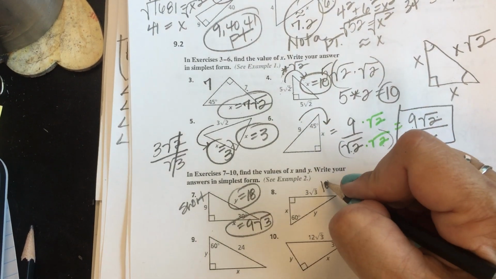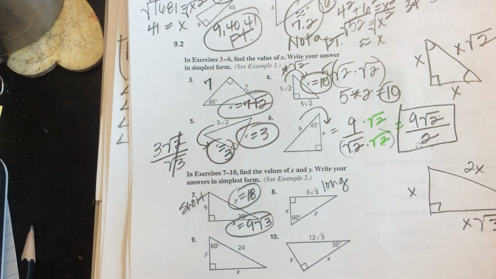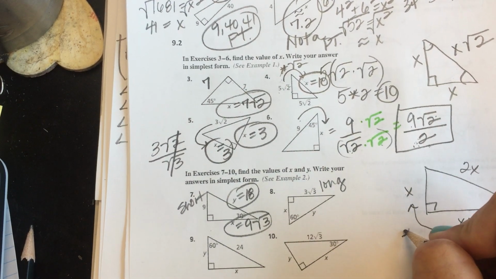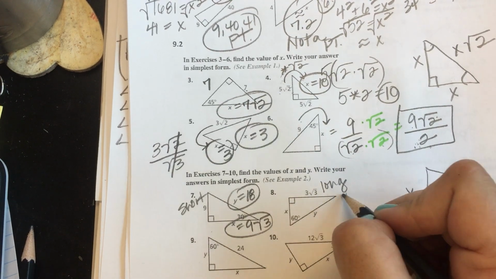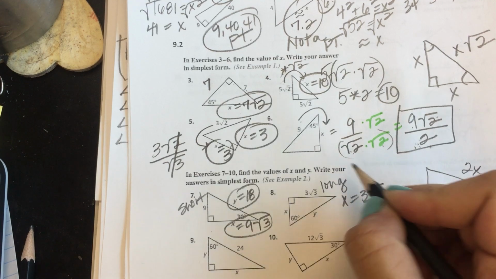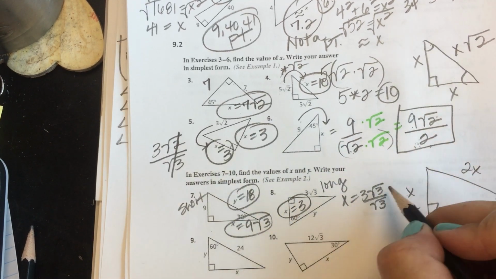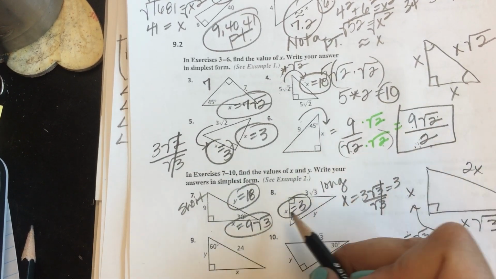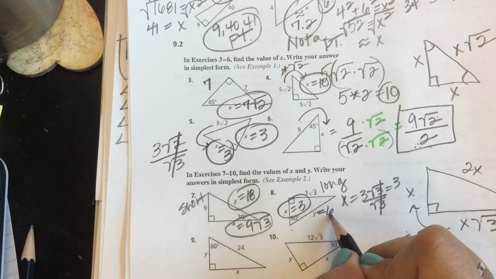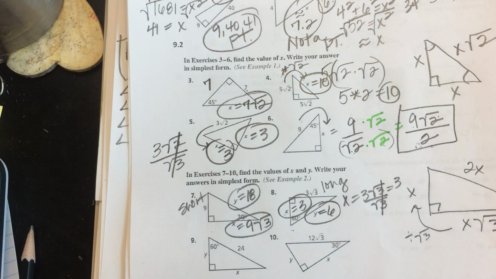I have the long leg on number 8. This one looks like it could be bad, but actually to go from long to short, we have to divide by the square root of 3. So then x would be 3 root 3 divided by the square root of 3. Easy money. X is just 3. Now to get from short leg to hypotenuse, we double it. What's 2 times 3? We get 6.